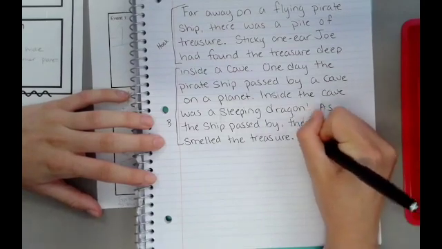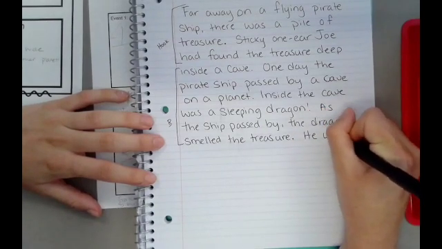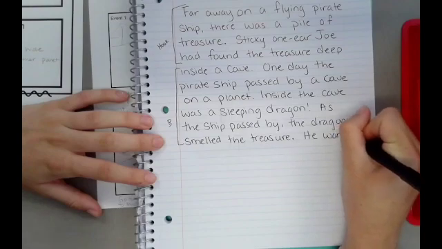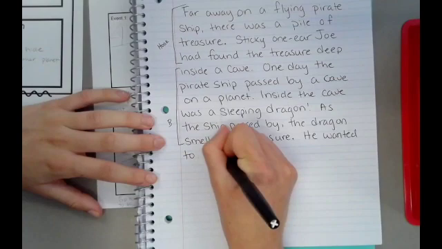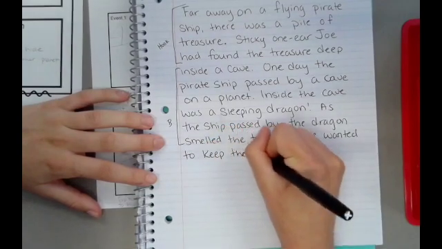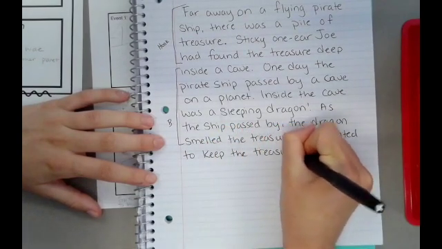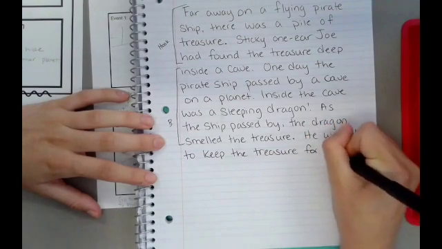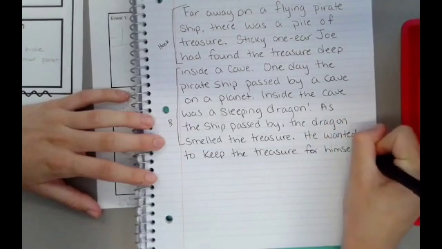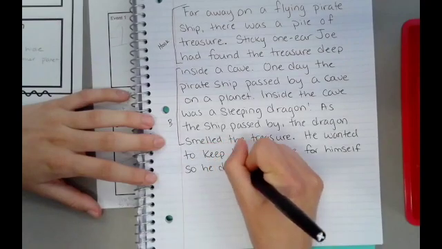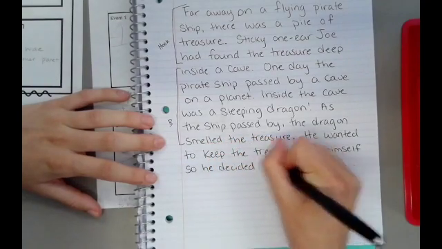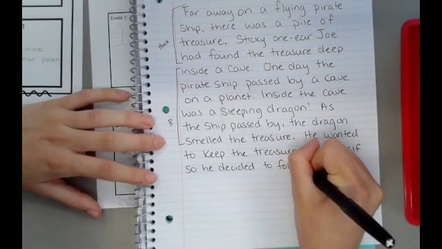He wanted to keep the treasure for himself, so he decided to follow the ship.